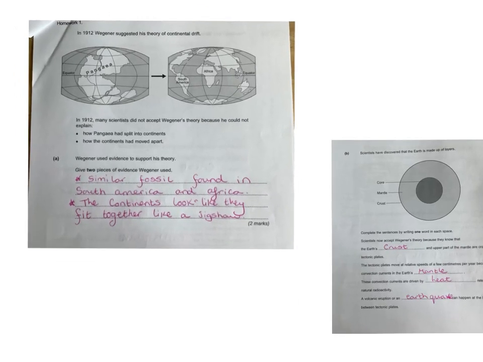Right, so this is just some questions on 2.4, chemistry. Wegener used evidence to support his theory. Give two pieces of evidence that Wegener used. Okay, so this was his theory that Pangaea was originally a supercontinent and it split up into all these smaller continents. Give two pieces of evidence Wegener used.